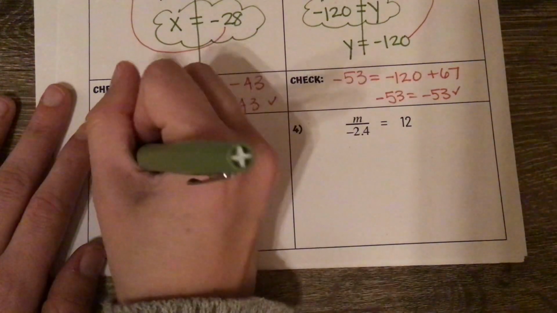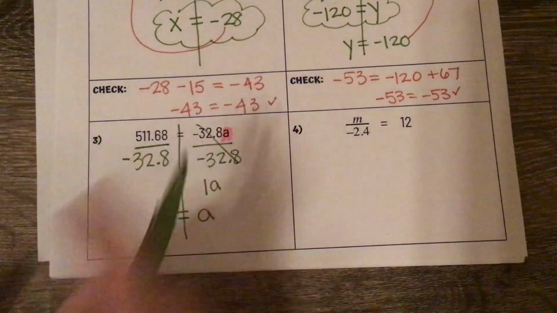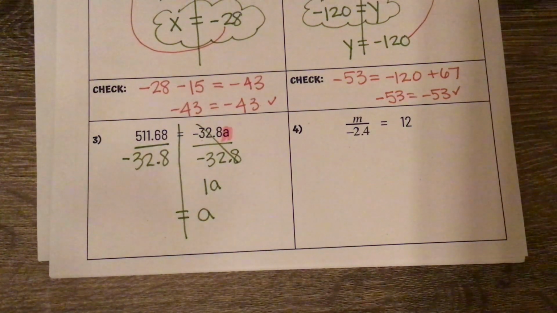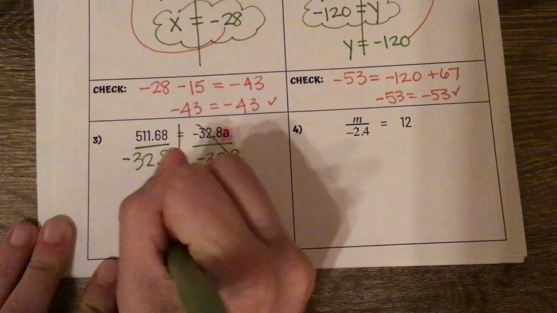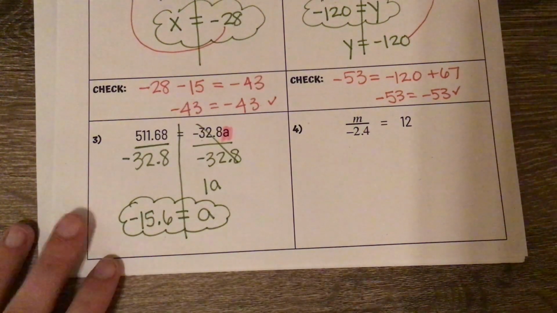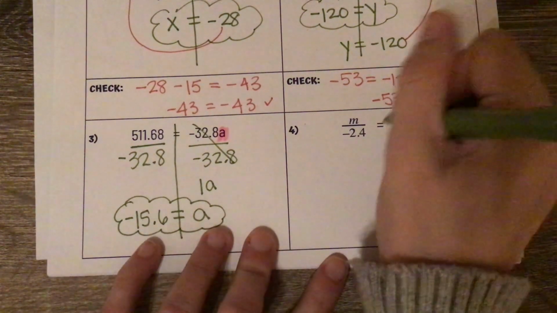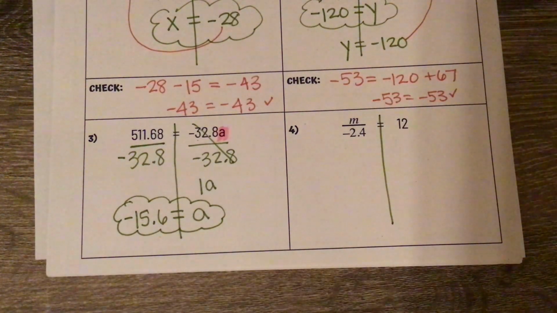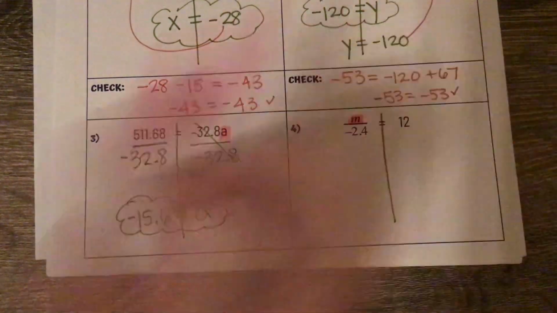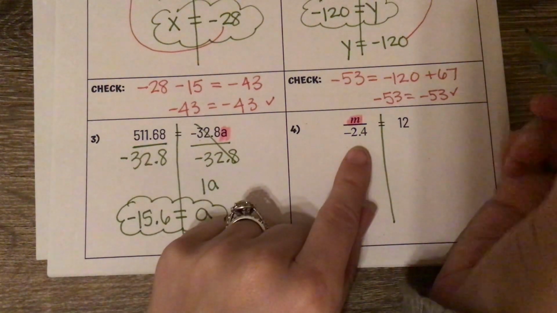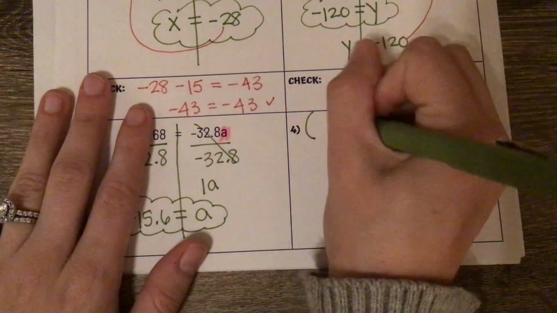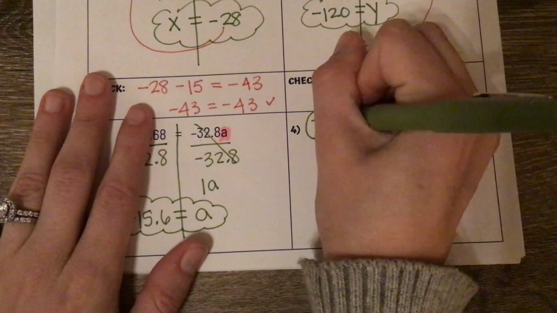If I divide the right side, I need to divide the left side. And then I'm going to plug this into my calculator because it's a big number. And I get negative 15.6. And then the last one-step equation, drawing my line down the equal sign, highlighting my variable. We see this fraction bar, which means it's being divided by negative 2.4, so the opposite is going to be to multiply by negative 2.4.